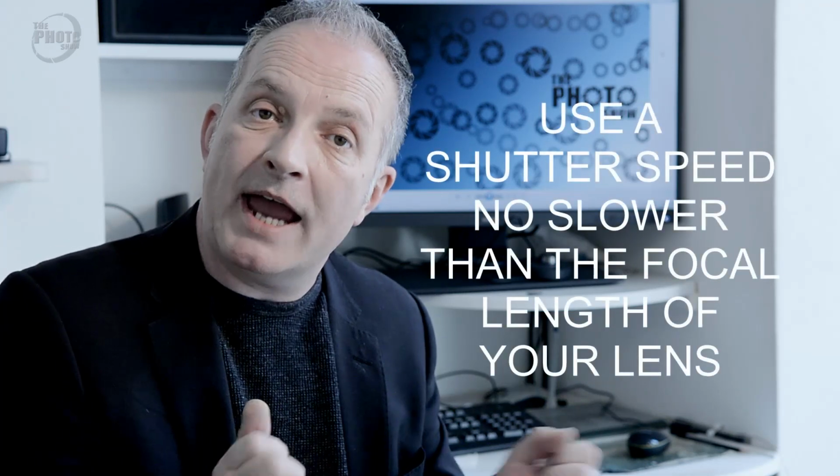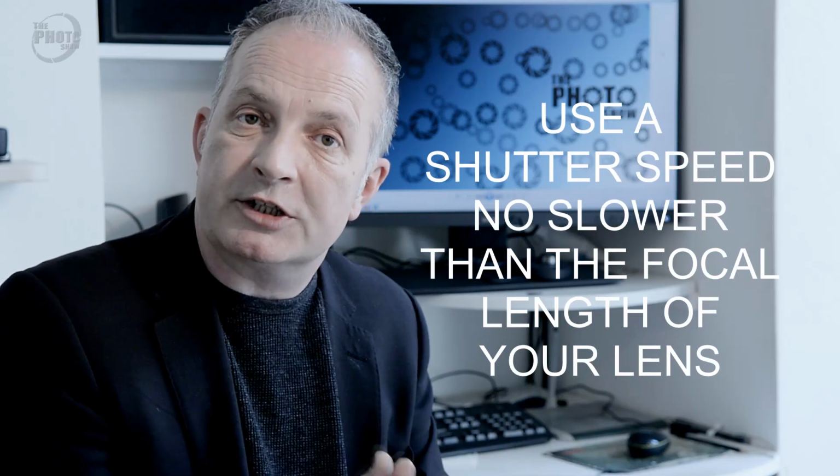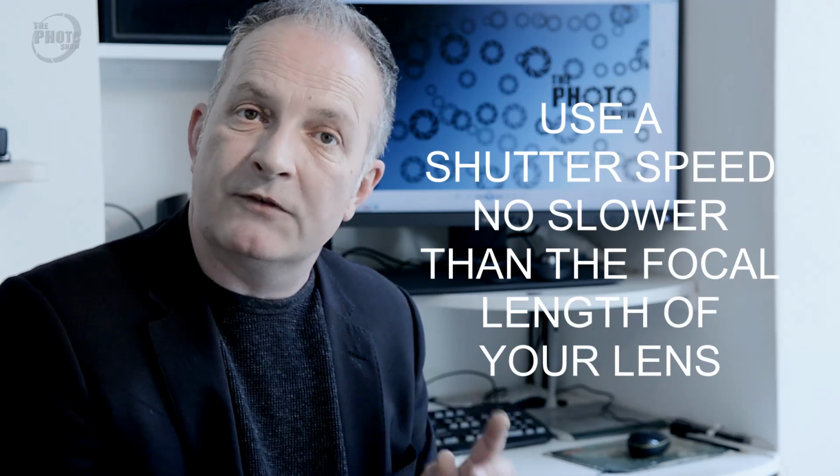I'll explain in a later episode when we're looking at lenses as to why this works. But the basic rule of thumb is, if you're hand holding your camera, don't use a shutter speed that's slower than the focal length of your lens. So there we go, I hope we've explained how shutter speed can be used to record a period of time, and how you can avoid getting camera shake in your images.